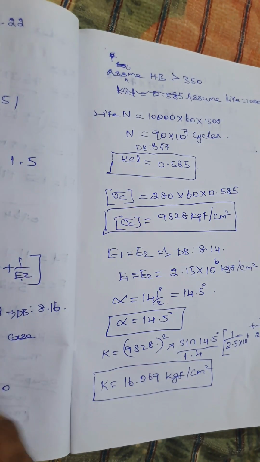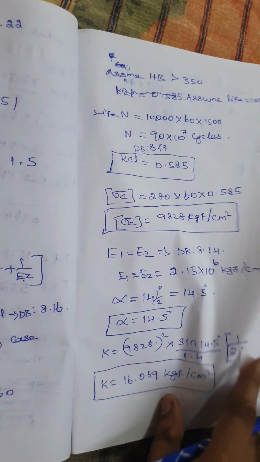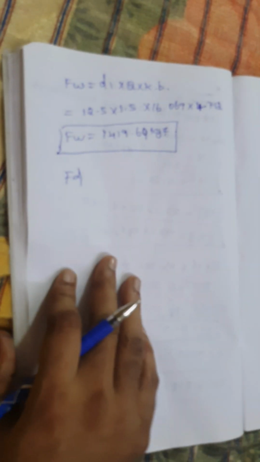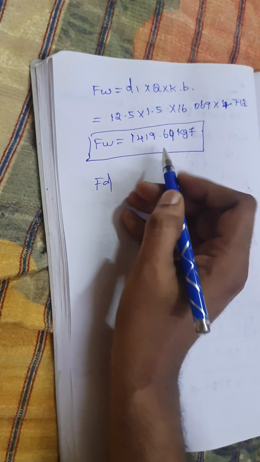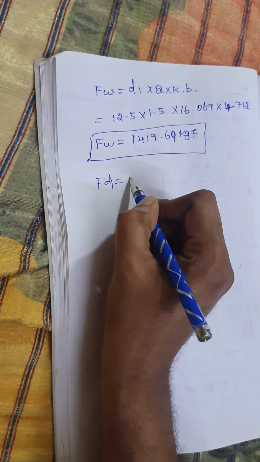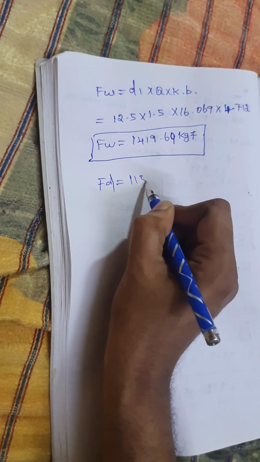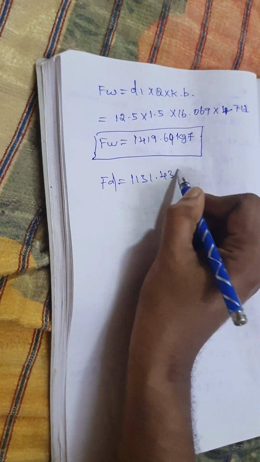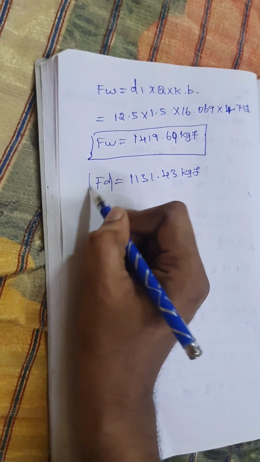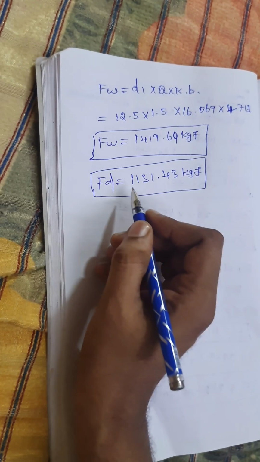Now we have calculated the value of F of W in step 3.